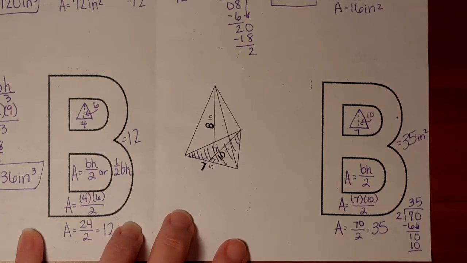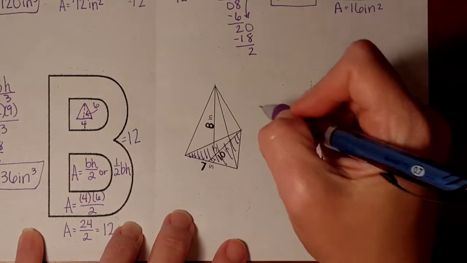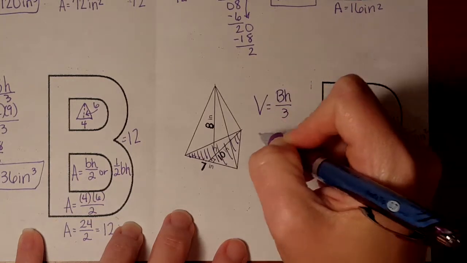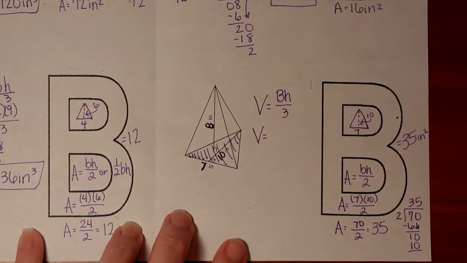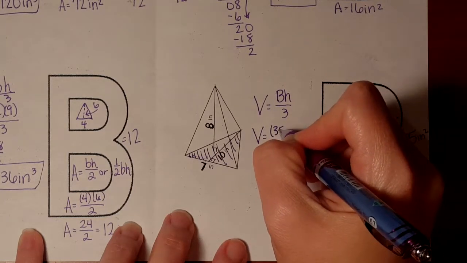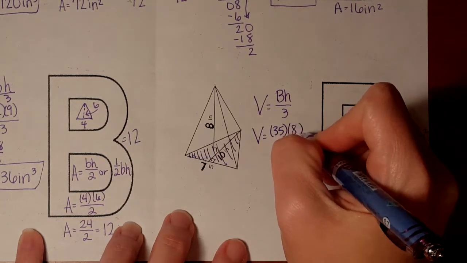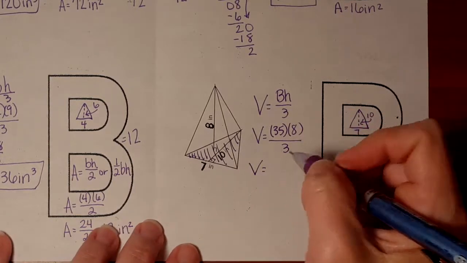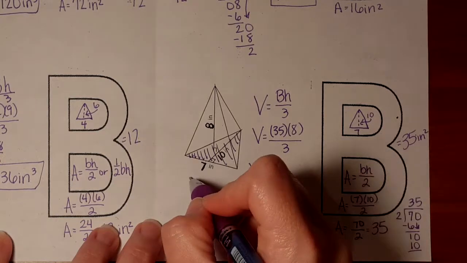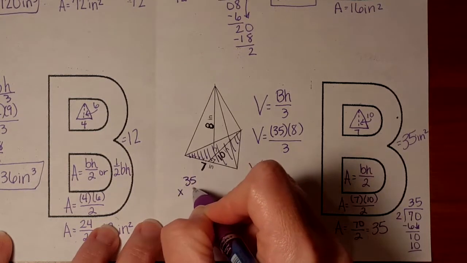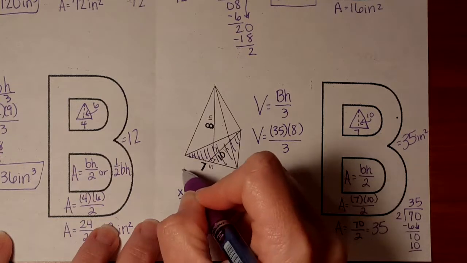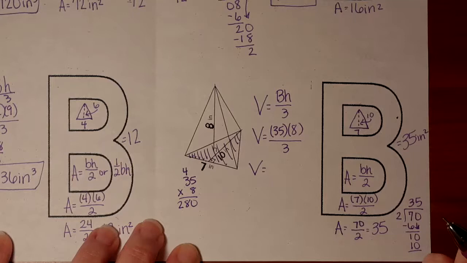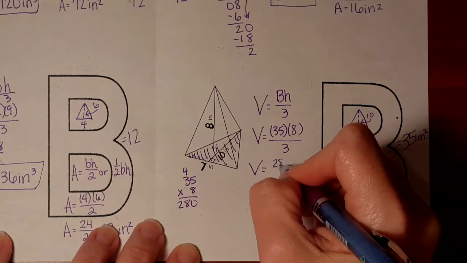Now I'm going to plug that into my volume formula to finish finding the volume. So we said our big B is equal to 35, and our height is equal to 8. So the first thing I'm going to do is multiply 35 times 8, which gives me 280.